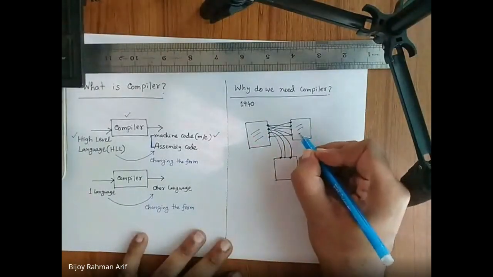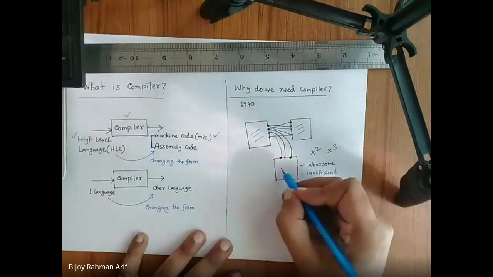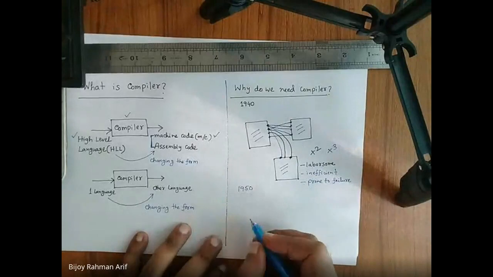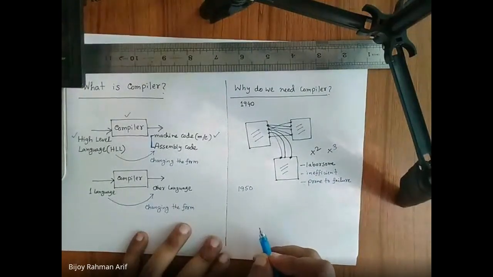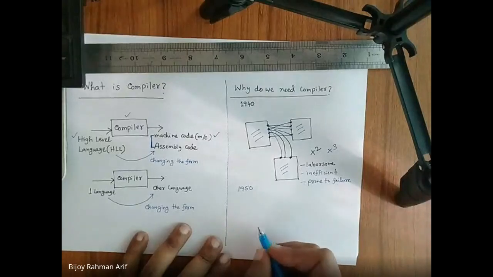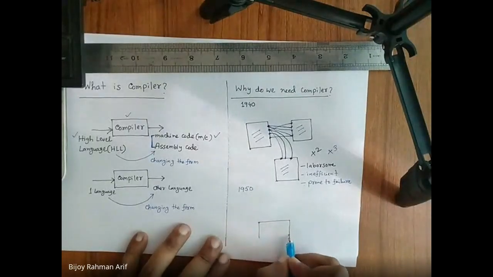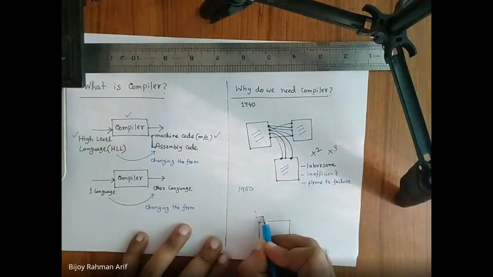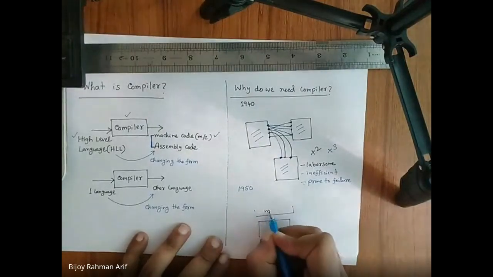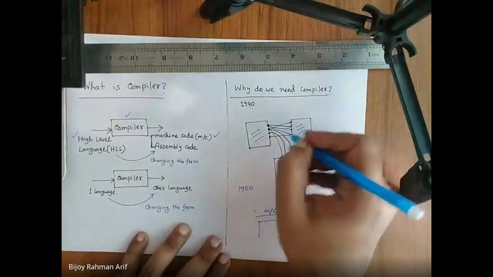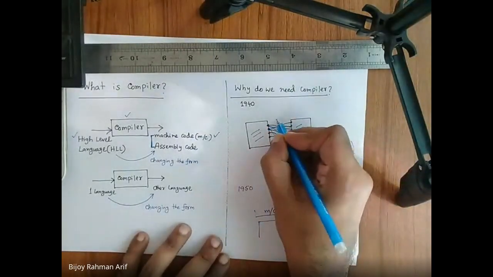In the 1950s, people invented some sort of language. Right now, this is my machine. On top of this, they created a layer which is nothing but machine code. And what is machine code? This wiring, they represented by 0 and 1.